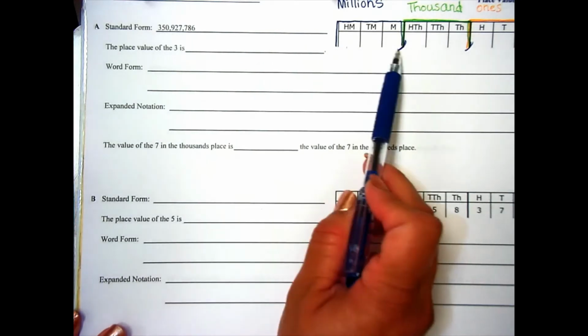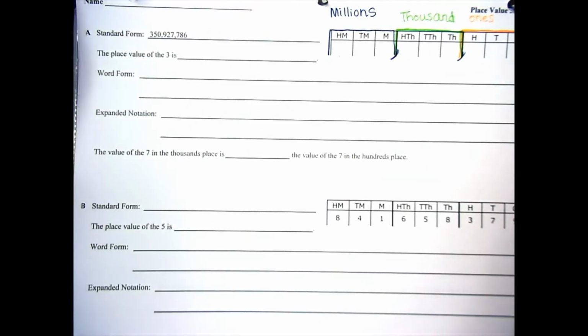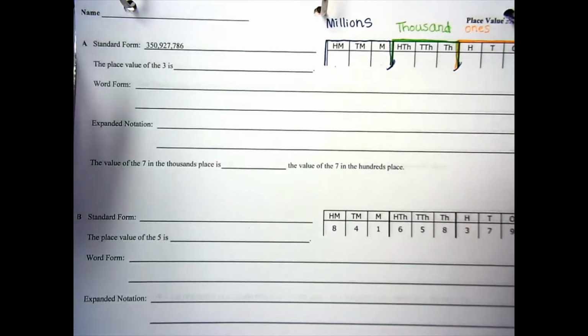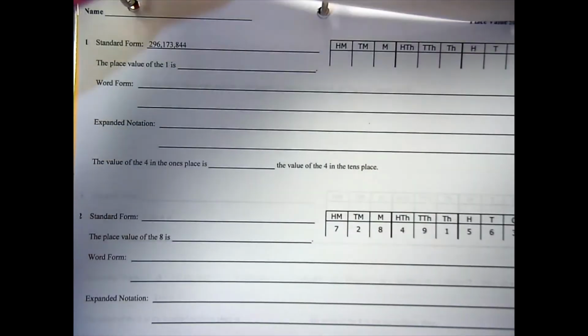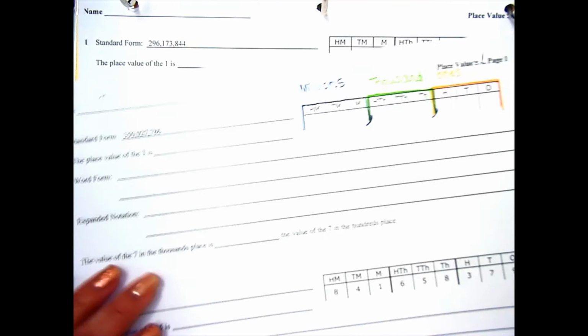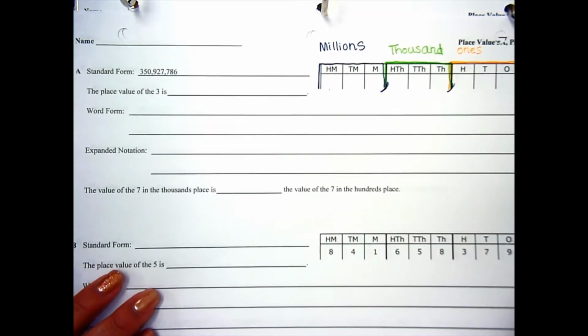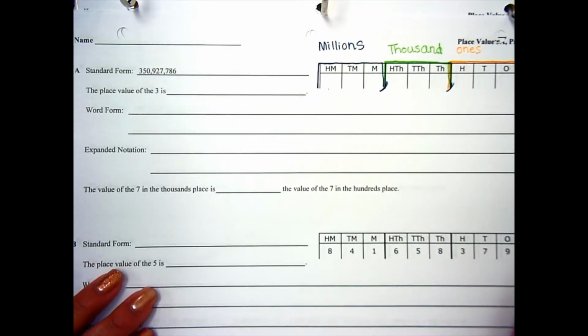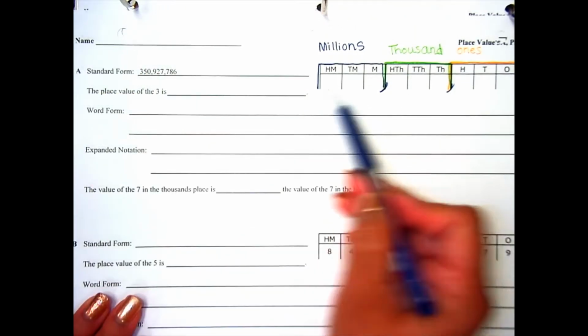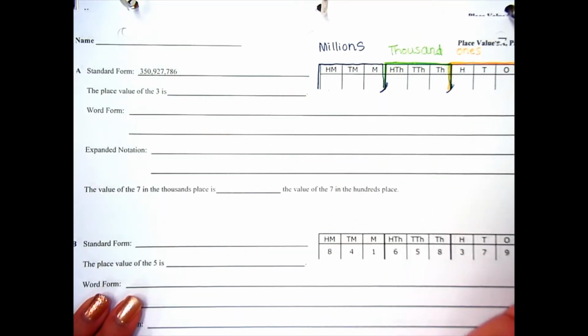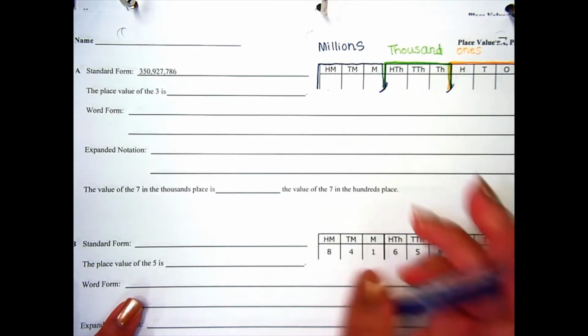Okay, so what we're going to do with our number, we're going to plug our number into our place value chart. I didn't realize you couldn't see it. Okay, so here we have our place value chart that we've labeled. And we're going up to the 100 millions, okay?